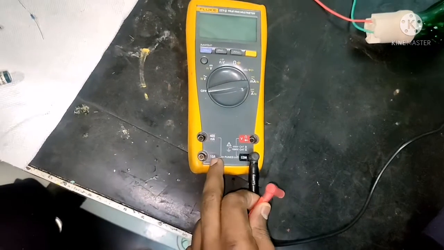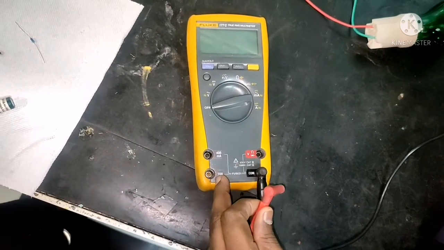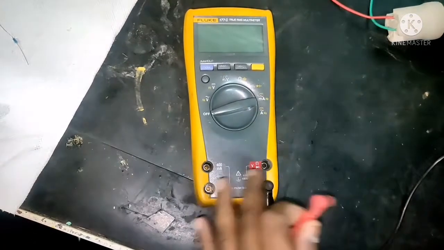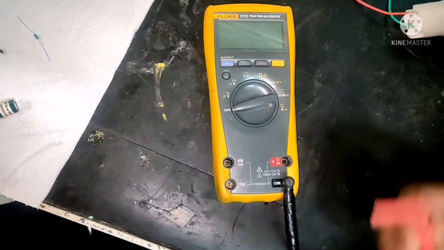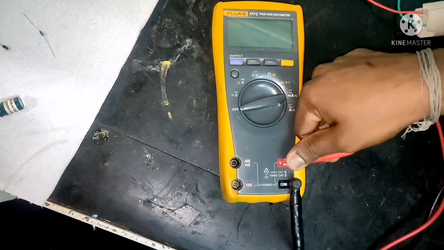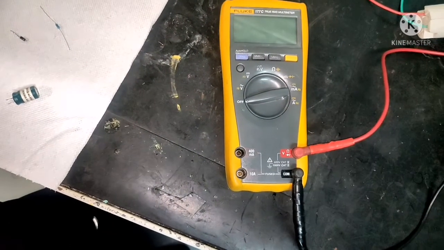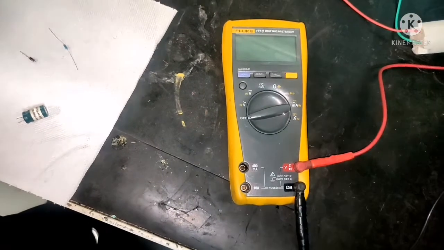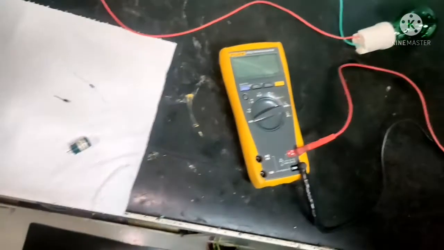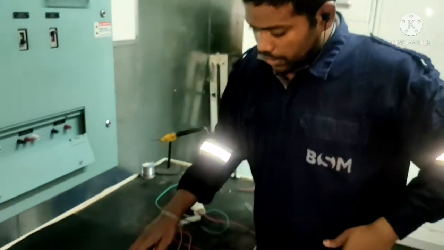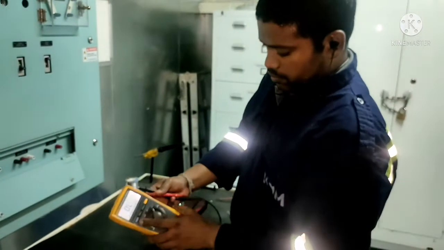And for any other reading, you can use the red color socket, which is on the right hand side of the multimeter. For any reading you have to connect the red color lead to that particular point. Before starting to use these cables, you have to check whether the lead cable is okay to use or not.